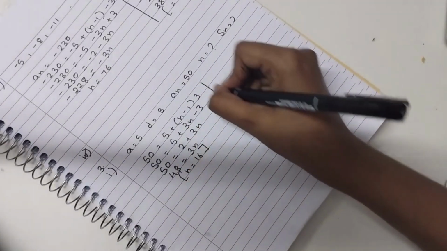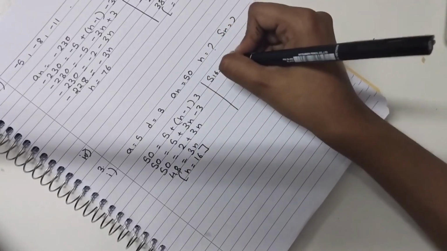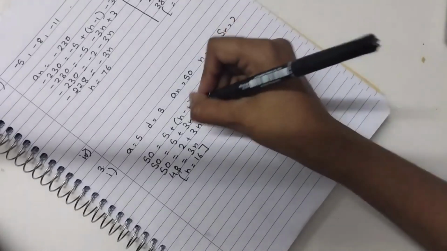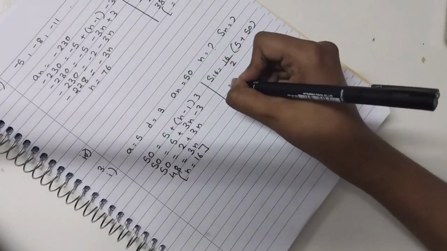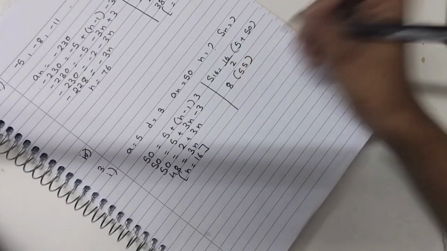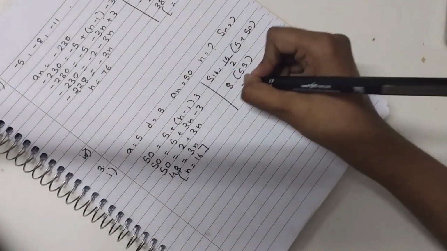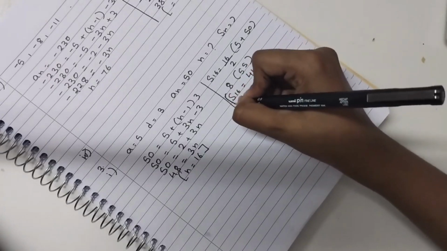Now we need to find the value of Sn. So S16. S16 is equal to 16 divided by 2 times a, which is 5, plus an is 50. So 16 divided by 2 is 8, and 50 plus 5 is 55. So 55 times 8 is equal to 440. So the value of S16 is equal to 440.